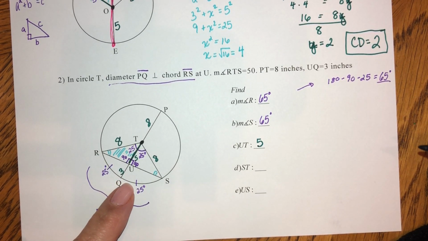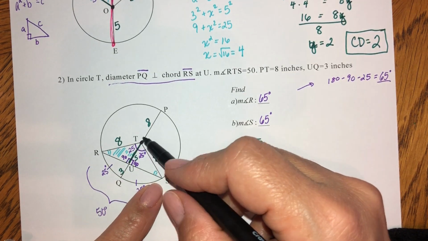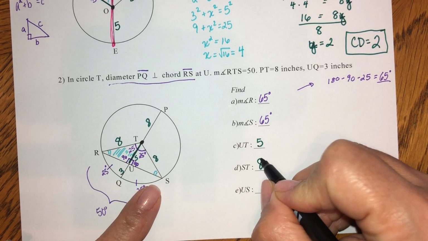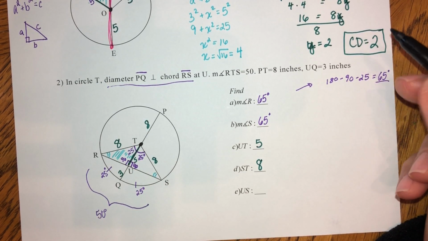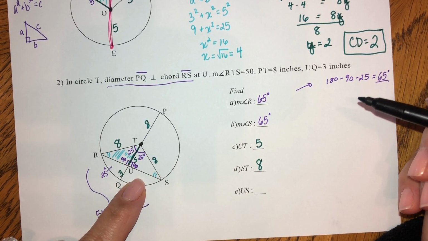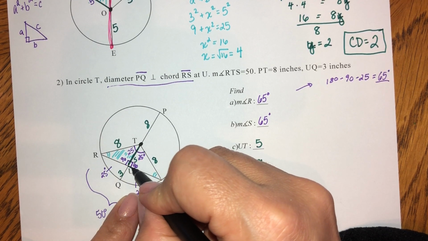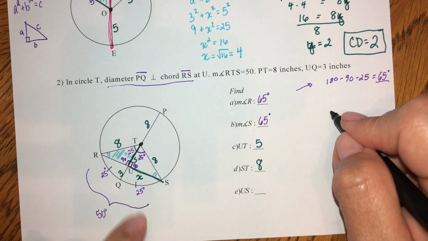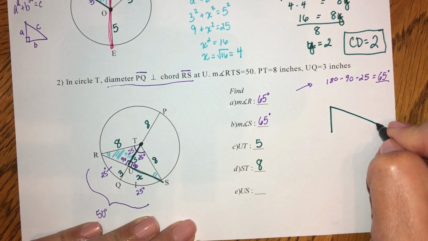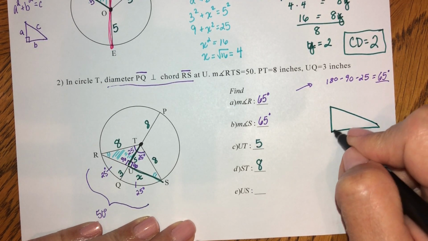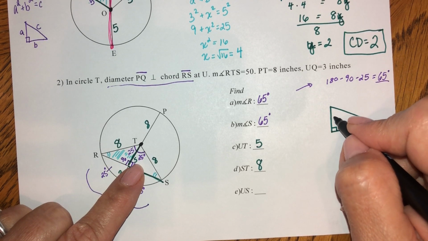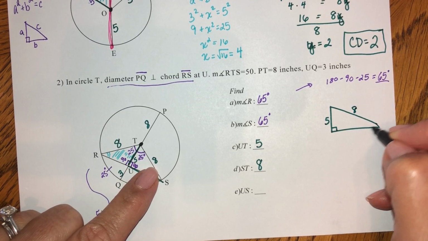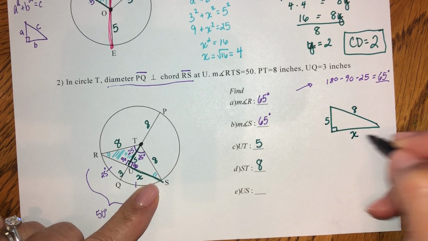And then they want the length of ST. Well, I already labeled that on my picture. ST is another radius, so ST must be 8. The last part of this problem is that we have to figure out how long US is. And US is this side of that triangle. So if I come over here and just focus on that little piece, I have a right triangle there where one side measures 5, the hypotenuse measures 8, and I am looking for the other leg.